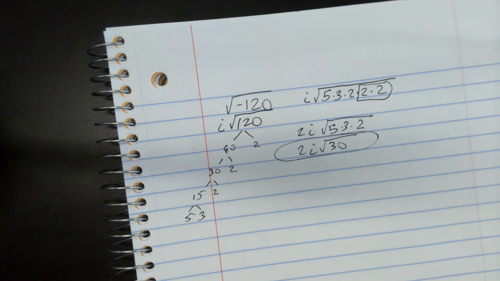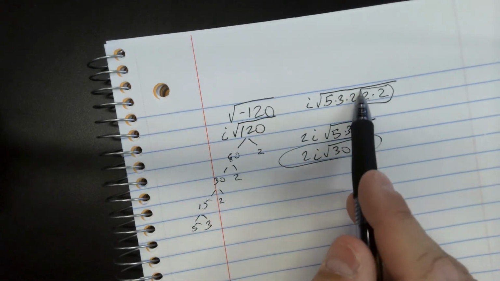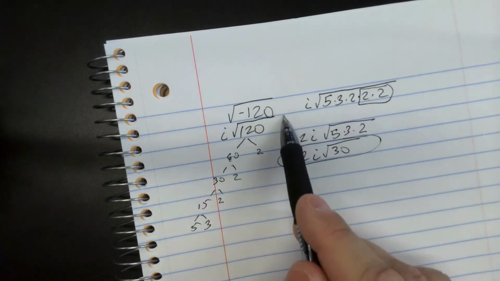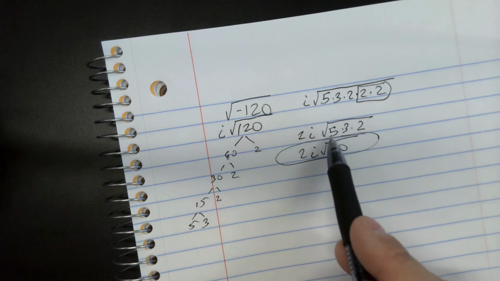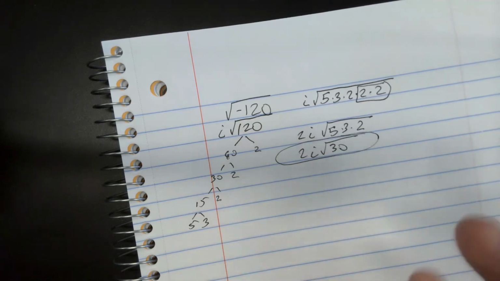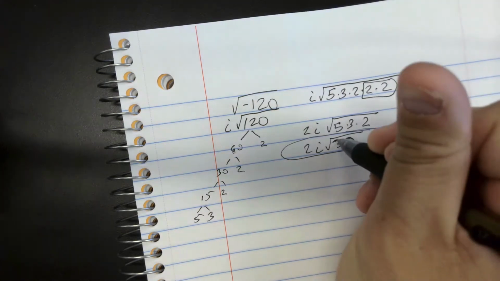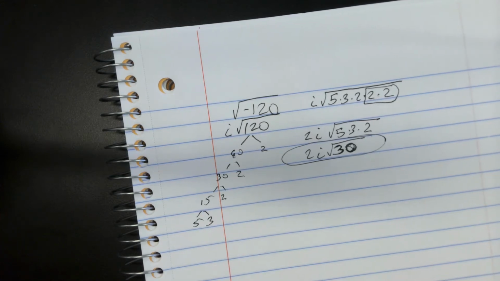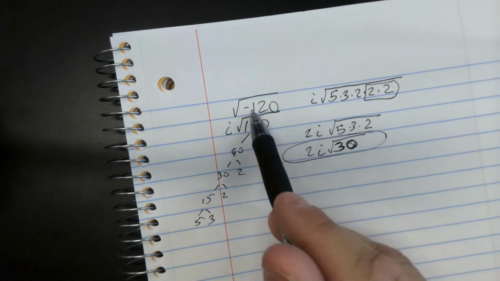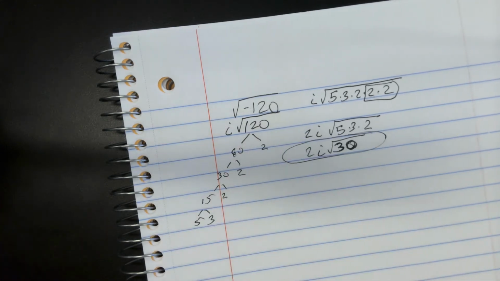Okay, who got it right? Good. Okay, right here. If there's a pair, you bring out one of the numbers. They stay underneath. 5 times 3 times 2 is 30. This is something we spent 2 months on as freshmen. So the I is just the square root of a negative makes I.